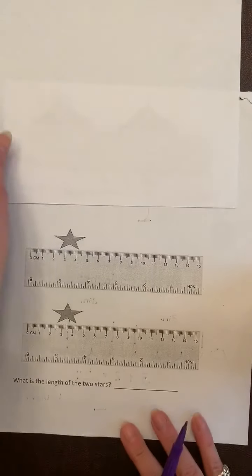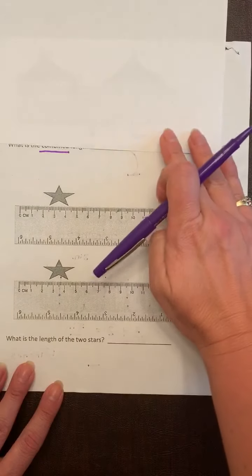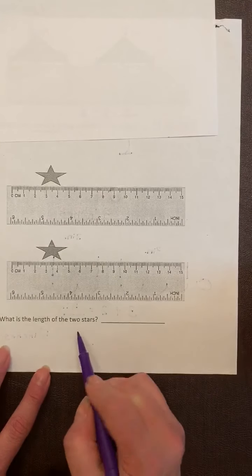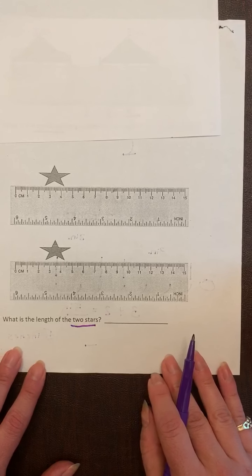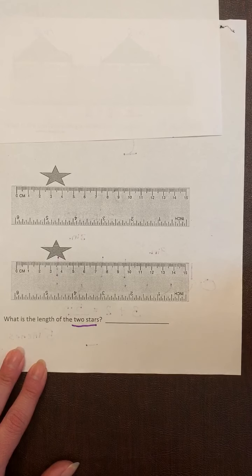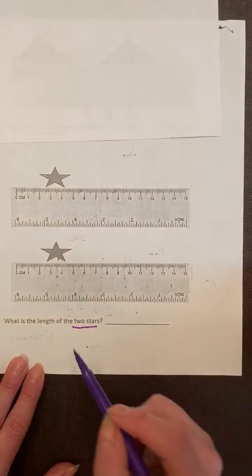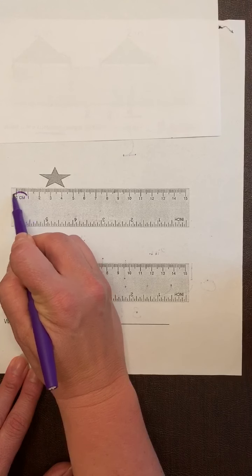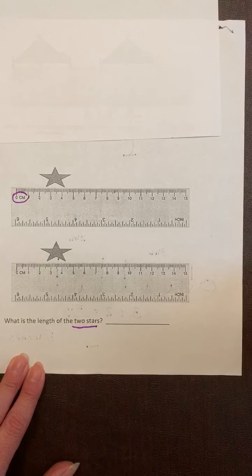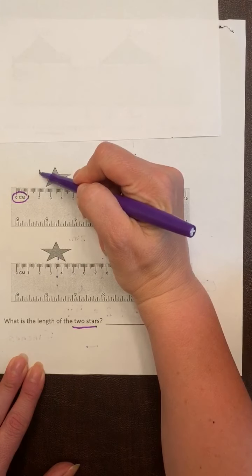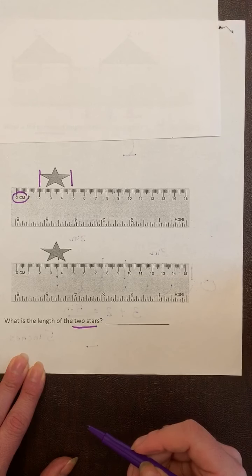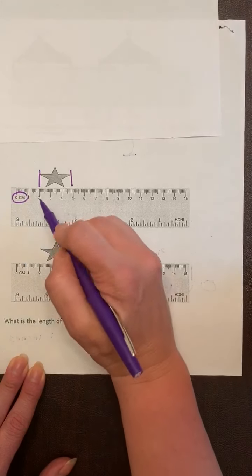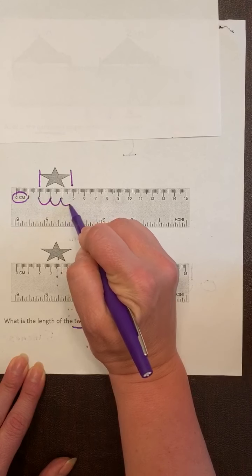Last one. This one says, what is the length of the 2 stars? We're going to do the exact same thing. In order to be able to add them together, we first have to know the length of each individual star. So I'm going to look at my ruler, and I want you to notice that this time we're measuring in centimeters. Okay? So I have my beginning line and my ending line, and I'm going to measure how long the star is in centimeters. 1, 2, 3.